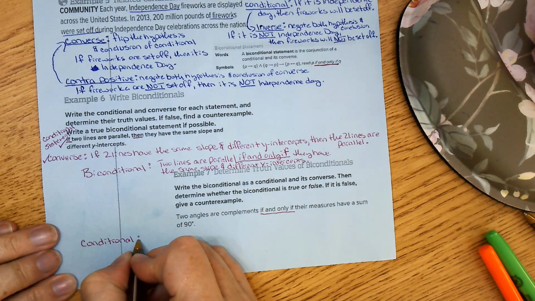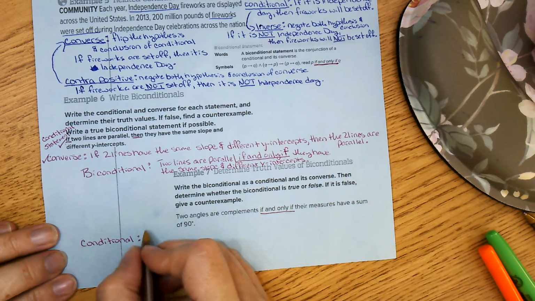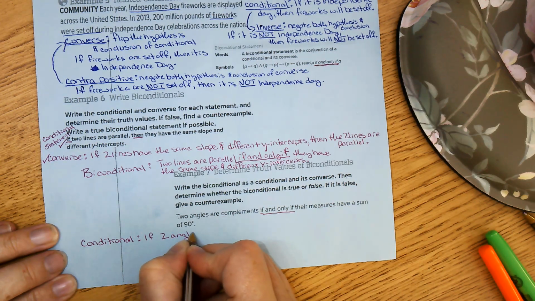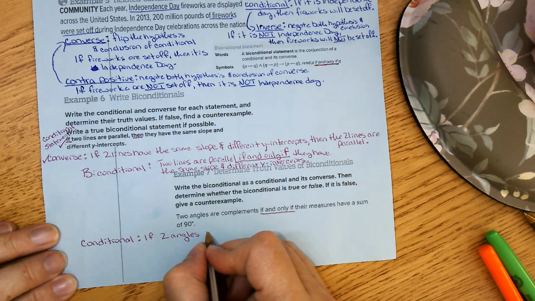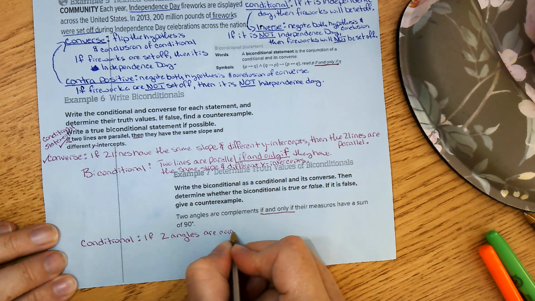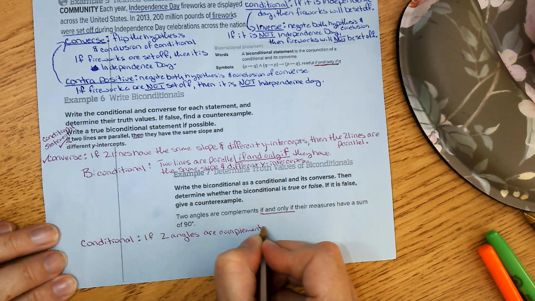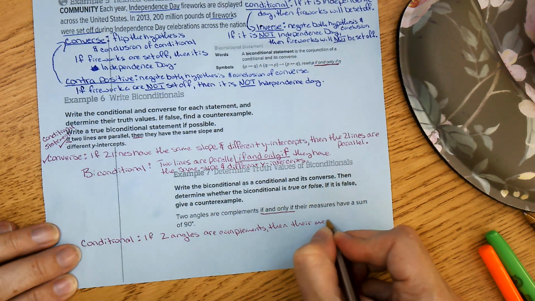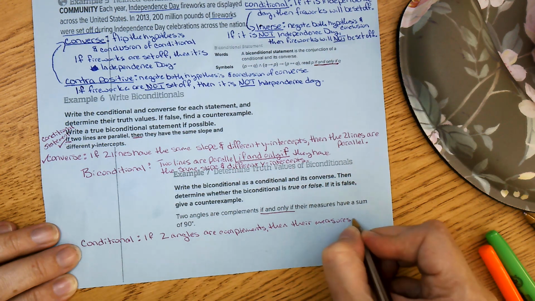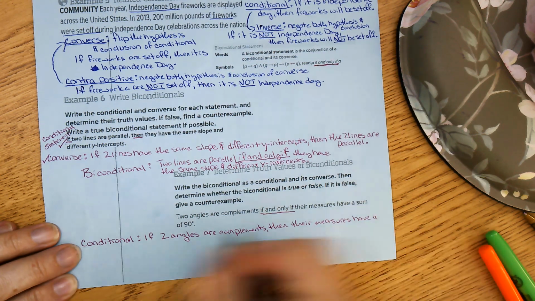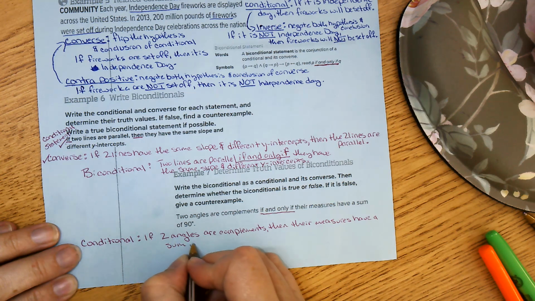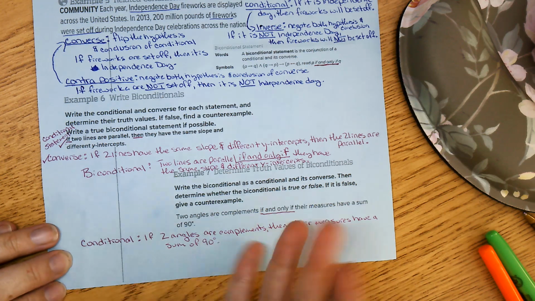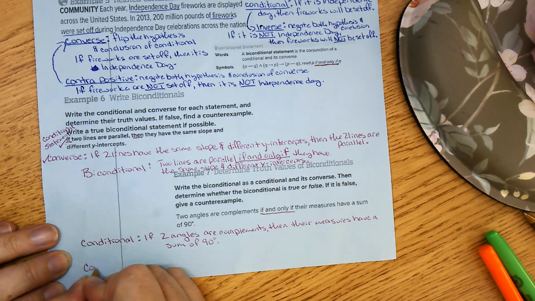And this is all leading up to proofs, okay? So, if two angles are complements, then their measures have a sum of 90 degrees. True. And converse. So let's flip.